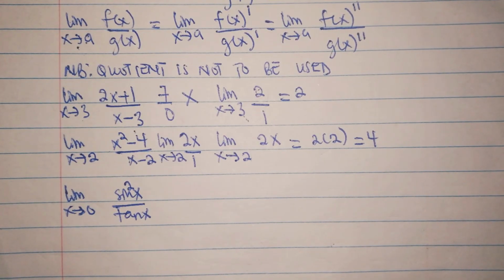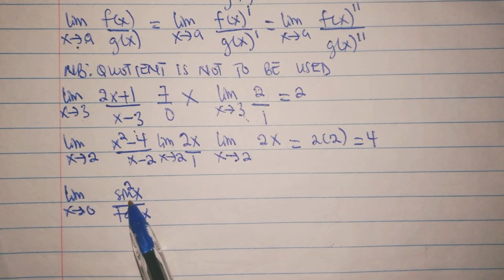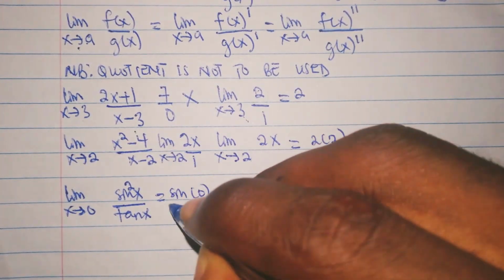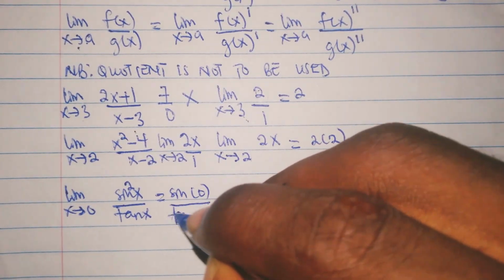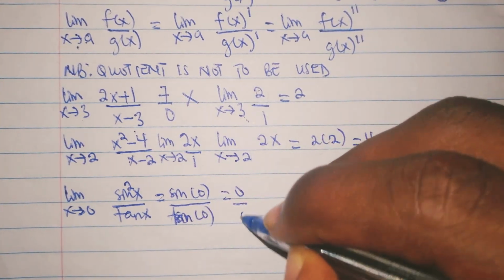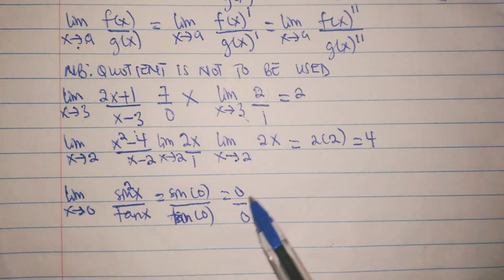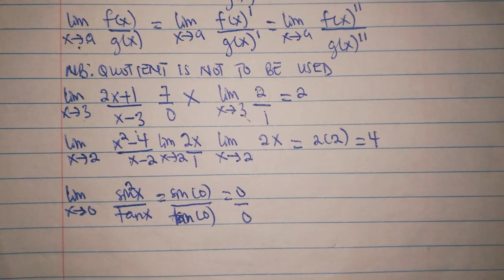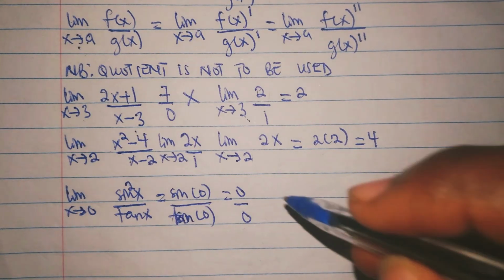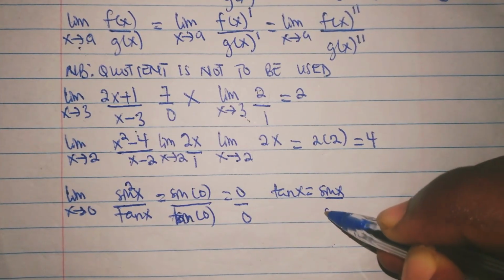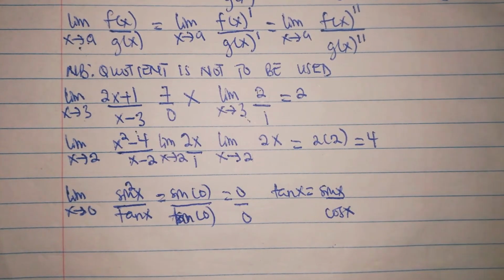If I put sine 0 over tan 0, I'm going to get 0 over 0, which is a condition that we stated earlier that should be avoided. So hence you have to do differentiation. Now bear in mind that tan x is the same as sine x over cos x. So let's substitute this.